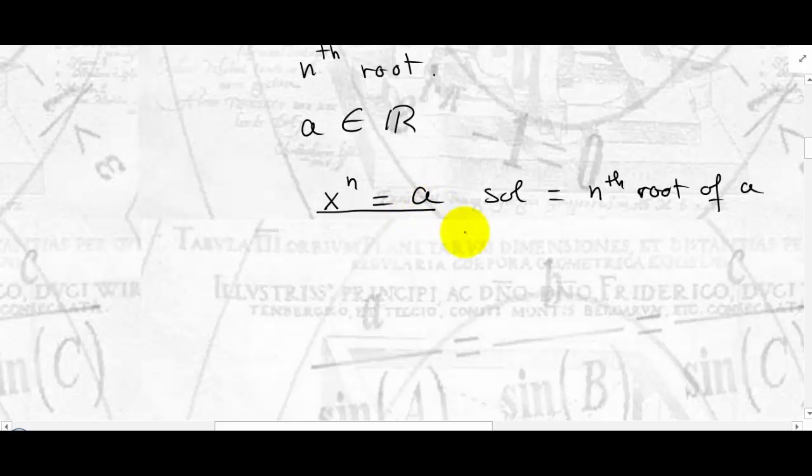Now, this equation may have one or two solutions depending on whether n is odd or even. The solution that has the same sign as a is called the principal nth root of a, okay? If a is positive, I want the positive solution.